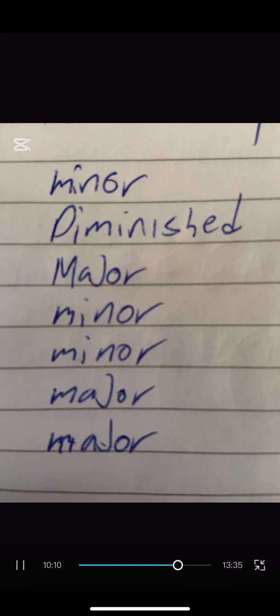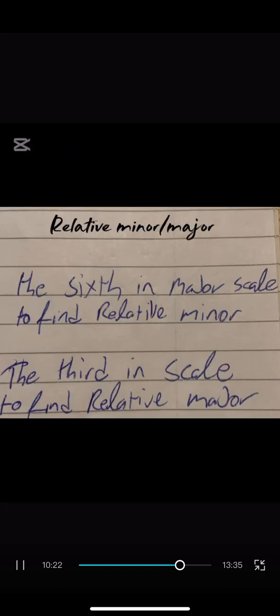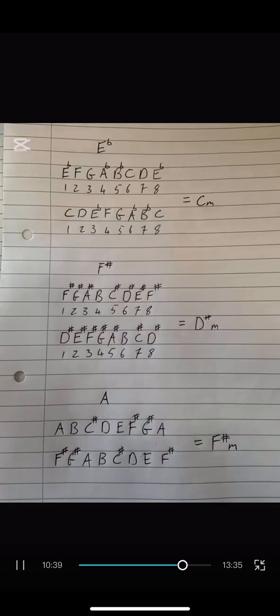Next up now we have the chords of the minor key here. So this is the order of chords in a minor key. It's similar to the major ones, but it's just from a slightly different perspective. So it's minor, diminished, major, minor, minor, major, and major. So a relative minor is a key that has the same key signature. You use the sixth in a major scale to find the relative minor, and then the third in a minor scale to find the relative major. So as we can see here now, a few examples.